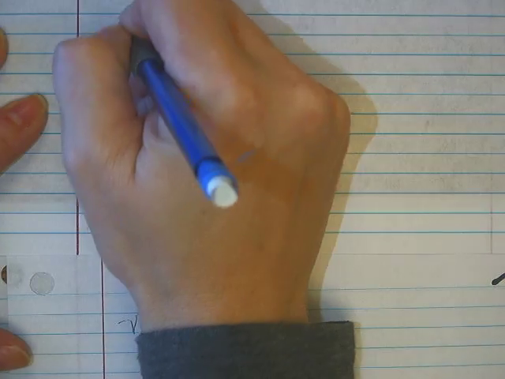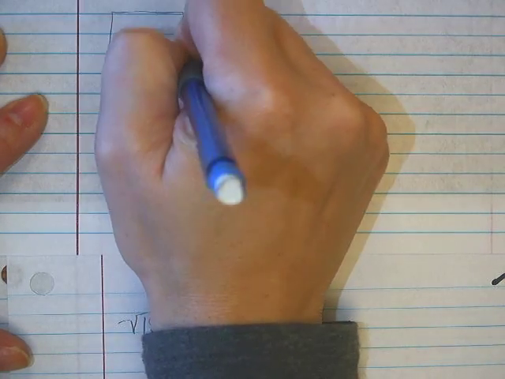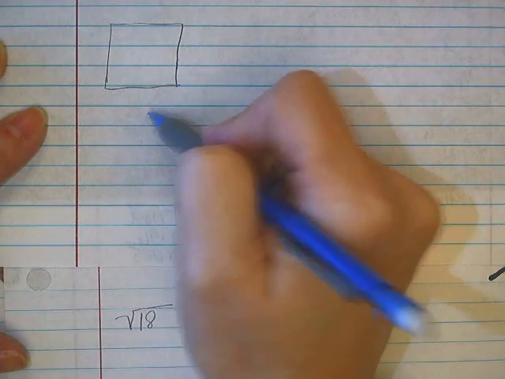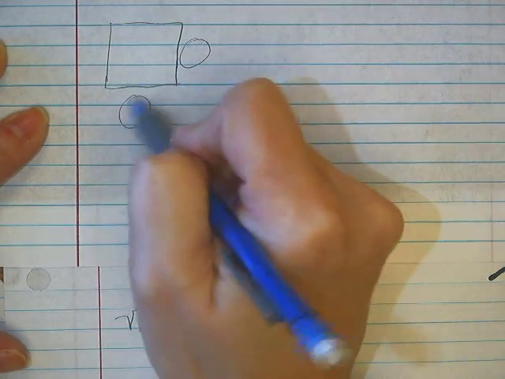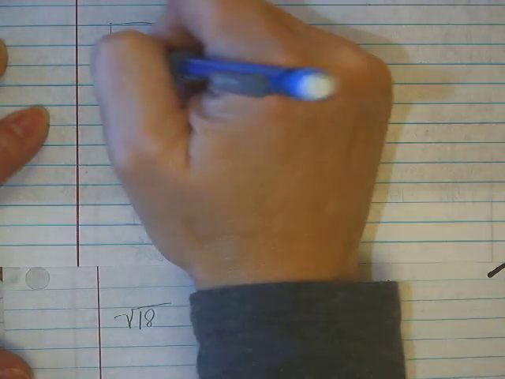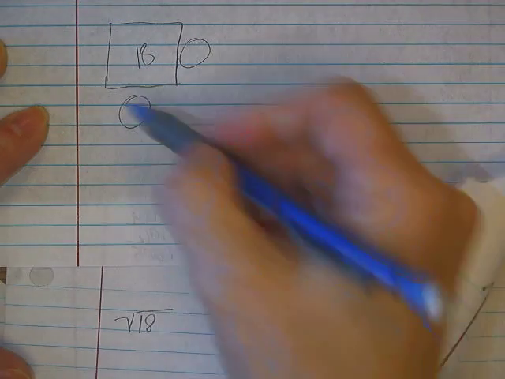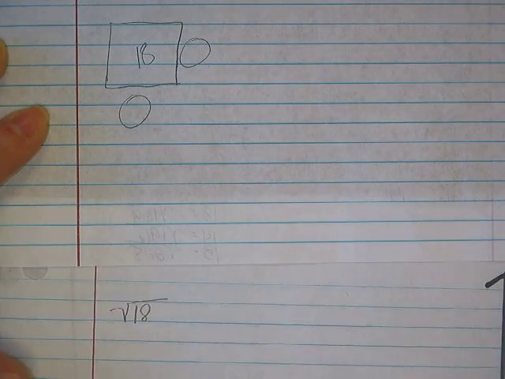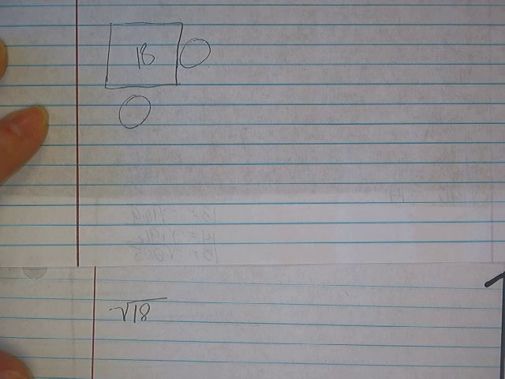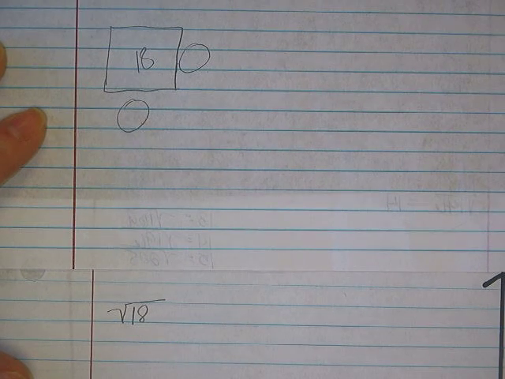We can try all of our whole numbers. On a square, both sides have to be the same. So what number times itself could I use to get 18 for this square? Because that's the root of this square.